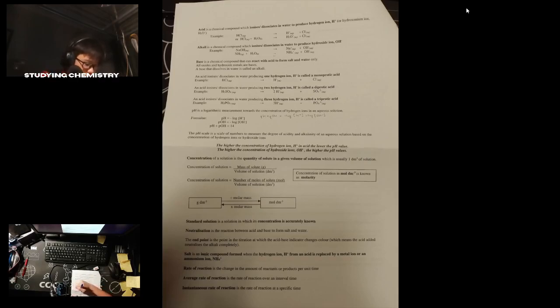Concentration of solution is the quantity of solute in a given volume of solution, which is usually 1 dm³ of solution. Concentration of solution equals mass of solute in grams over volume of solution in dm³. Concentration of solution also equals number of moles of solute in mol over volume of solution in dm³. Concentration of solution in mol dm⁻³ is known as molarity.